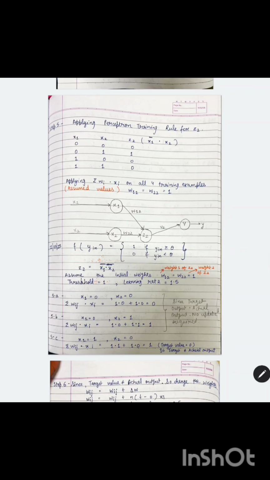See for the first case. This is the first case. So we have sigma wij xi equal to 1 into 0 plus 1 into 0, and it comes out to be 0. Then you have the second case, which is x1 0, x2 1, and the actual output is to be calculated and compared to this target output, which is 1.